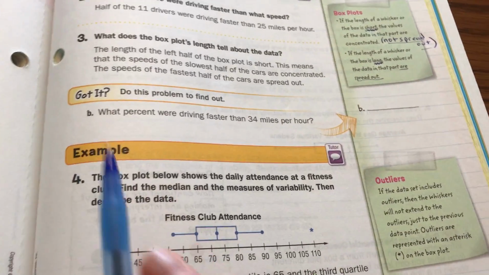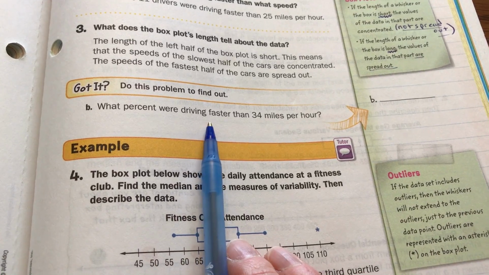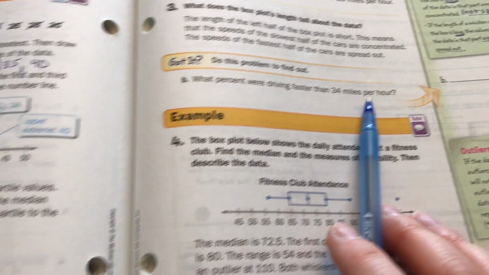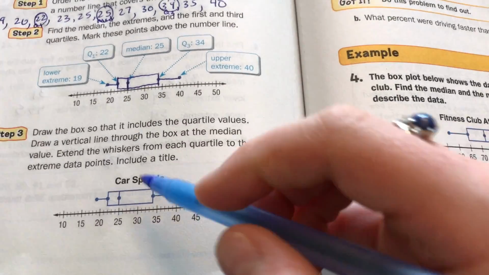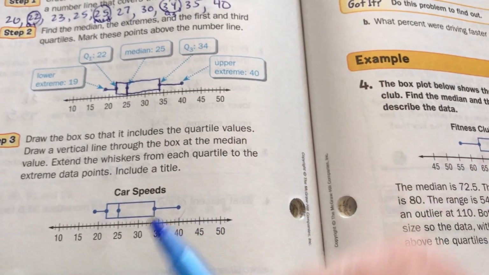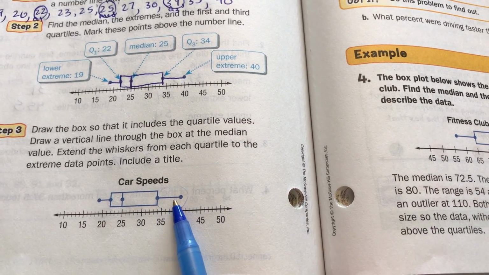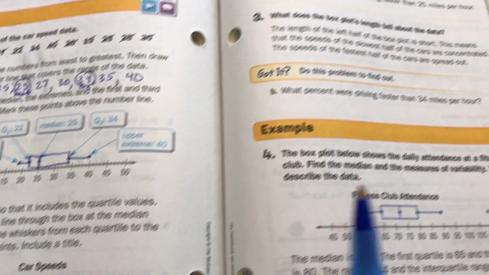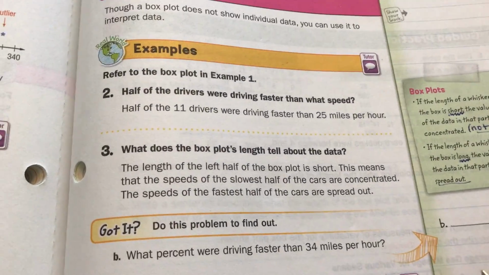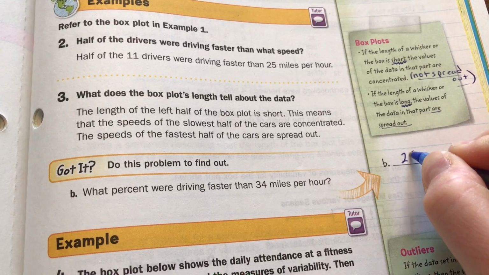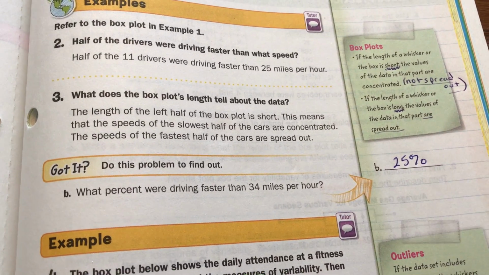So we're going to do this problem here. What percent were driving faster than 34 miles per hour? So let's find 34 miles per hour. This much, so 1/4 of the data was faster. So that's 25%, right? 25% is 1/4 of the data.